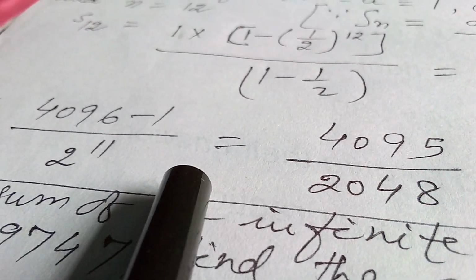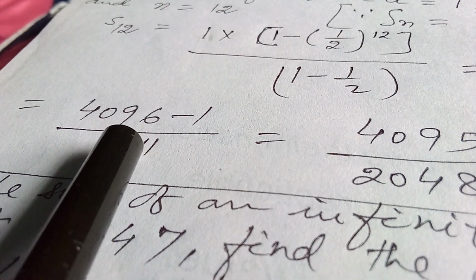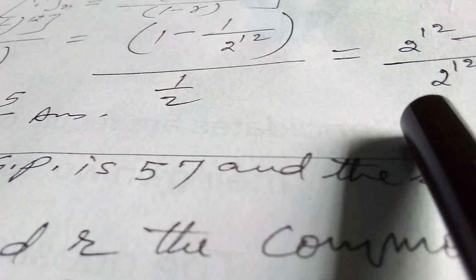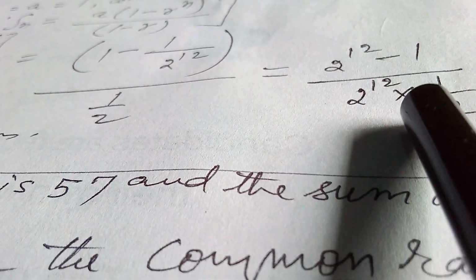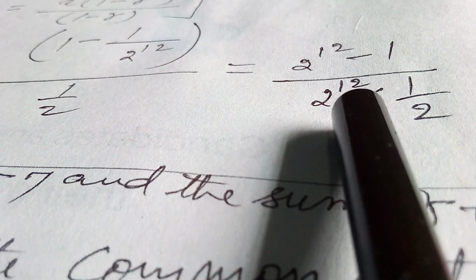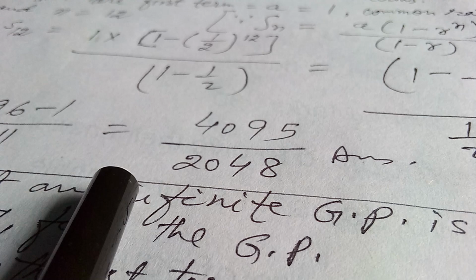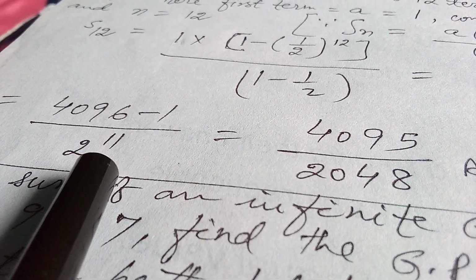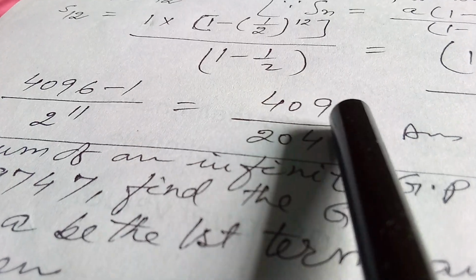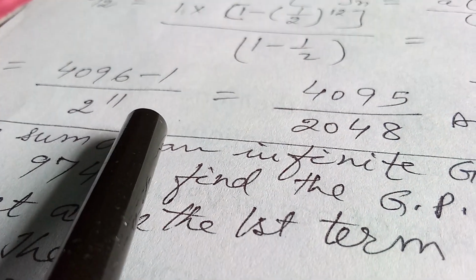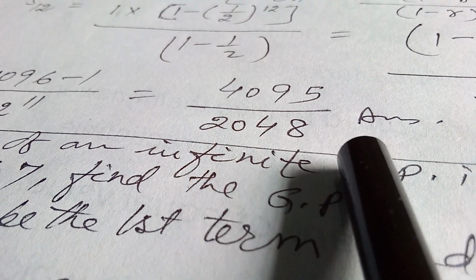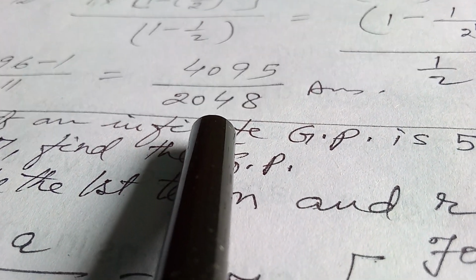And that is equal to 2 to the power 12, which is 4096, minus 1, by 2 to the power 12 into 1 by 2. So here one power is decreased and it becomes 2 to the power 11. So here the denominator is 2 to the power 11. And after subtracting, we get 4095 by, and 2 to the power 11 is 2048. So this is our answer, 4095 by 2048.